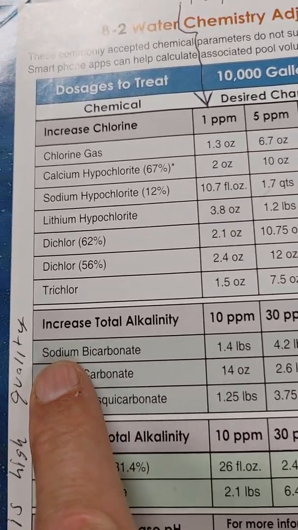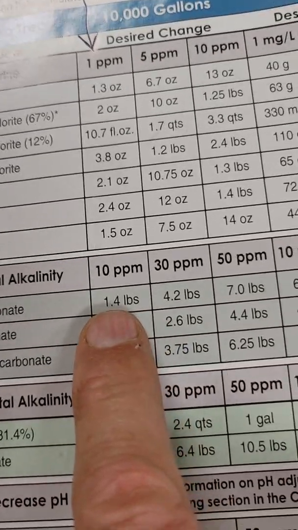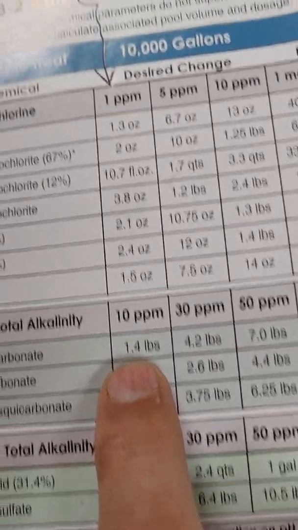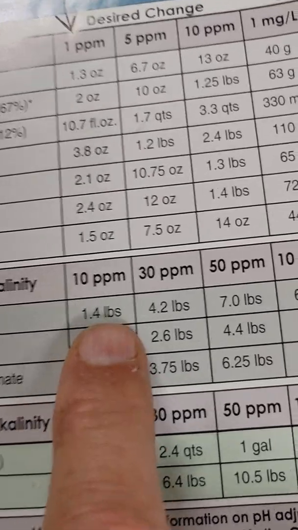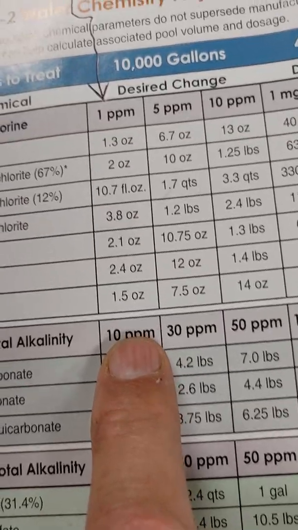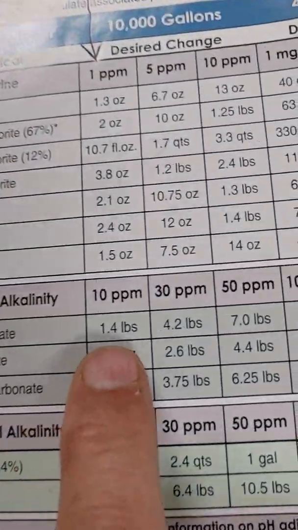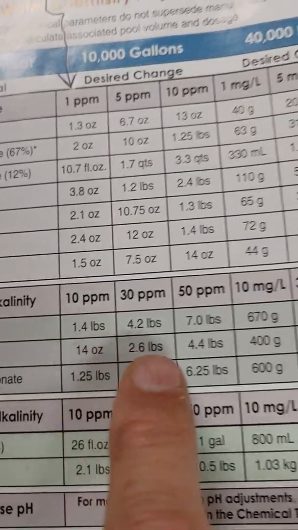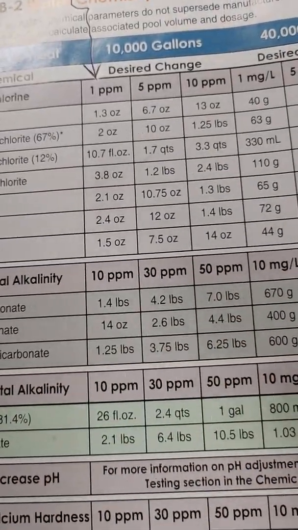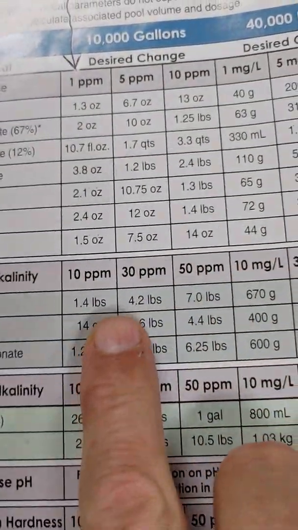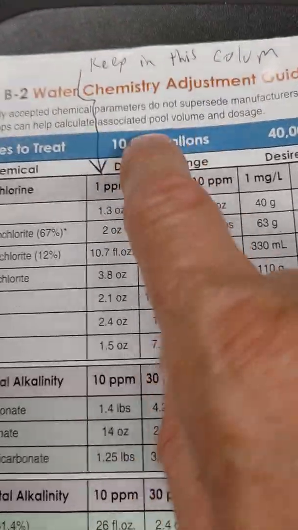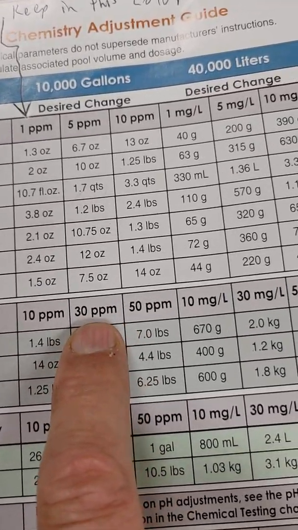The chemical I'm using is sodium bicarbonate. And then if I want to raise it 10 parts per million, that's for 10,000 gallons, 1.4 pounds of this sodium bicarbonate will raise it 10 parts per million in 10,000 gallons. And I'll show you how that works in a minute. Or if I really want to jump, which I really do, I'm at 60, I want to get to 90 pretty fast. And so to get to 90 pretty fast, I'm just going to go for the 30 parts per million, which is 4.2 pounds. We'll get 10,000 gallons increased by 30 parts per million.